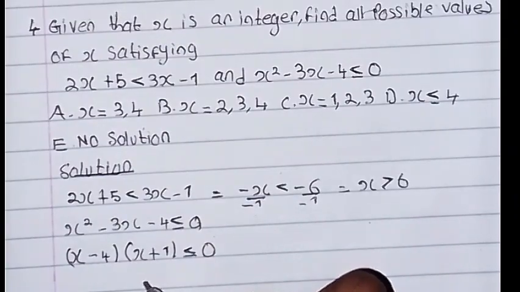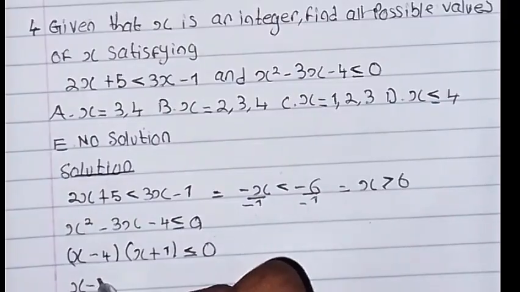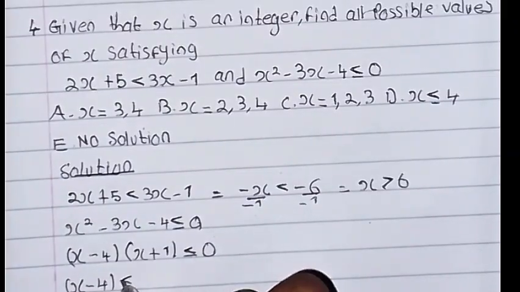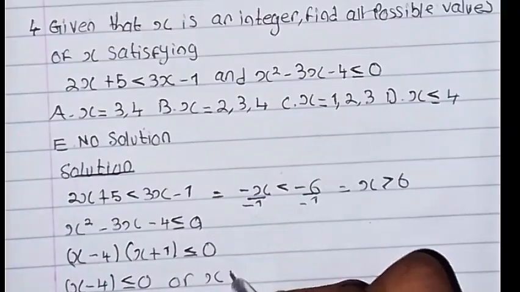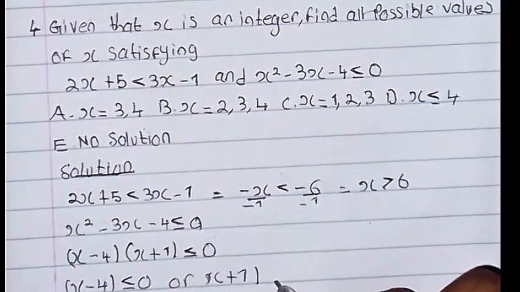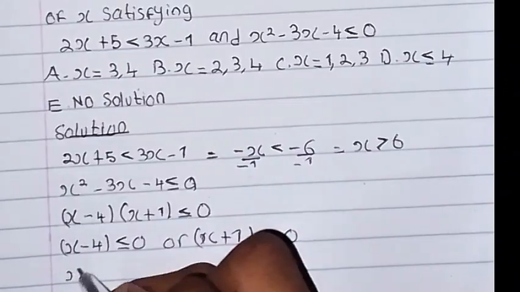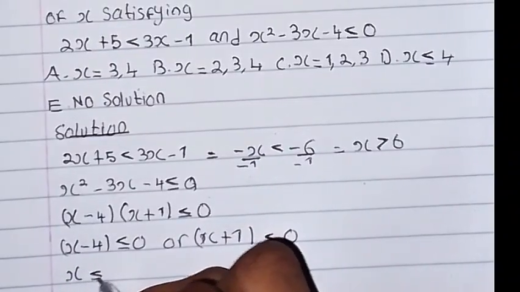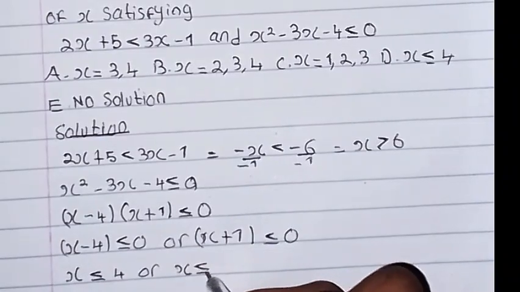So now remember, we're going to split it. Say that x minus 4 should be less than or equal to 0, or x plus 1 should be less than or equal to 0. Here we would have x less than or equal to 4, or x less than or equal to minus 1.